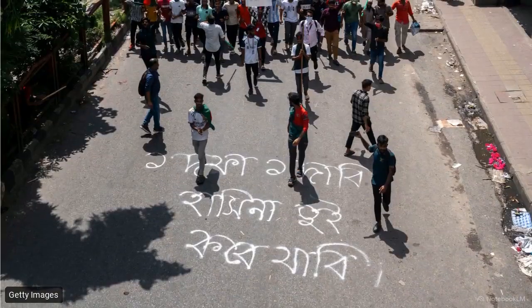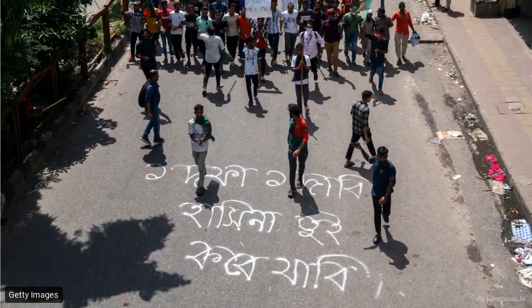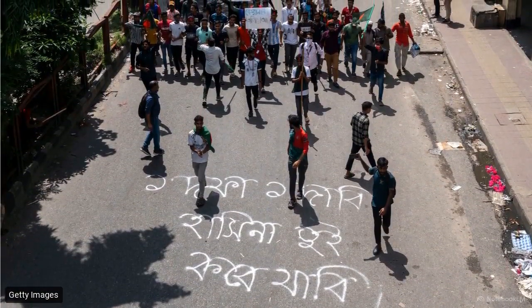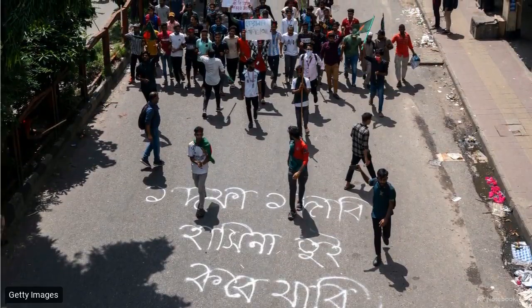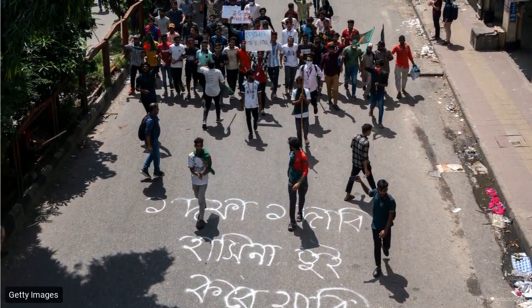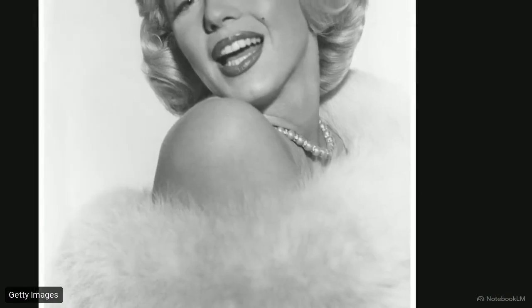We see this exact pattern in the present day. On August 5, 2024, millions of protesters organized a mass uprising across Bangladesh. The scale of the demonstrations forced Prime Minister Sheikh Hasina to flee the country, terminating her 15-year rule in a single afternoon. And sometimes the loss is cultural.